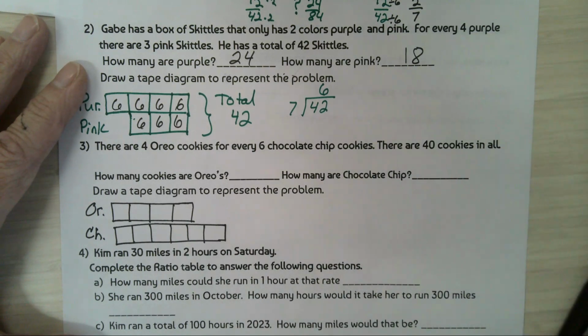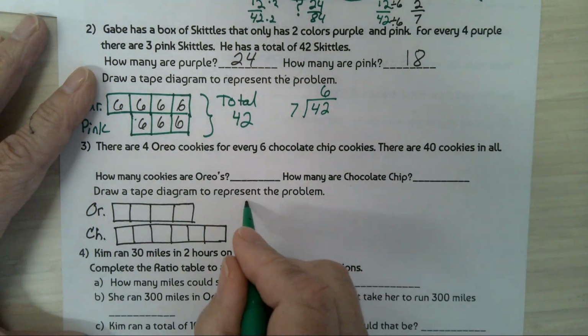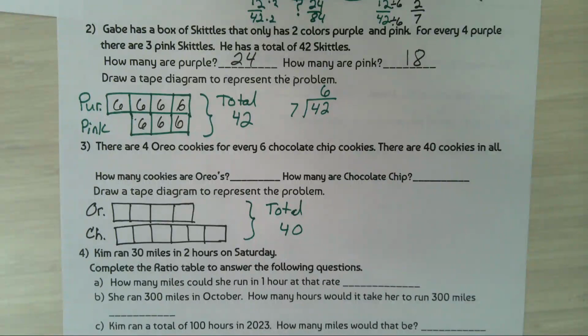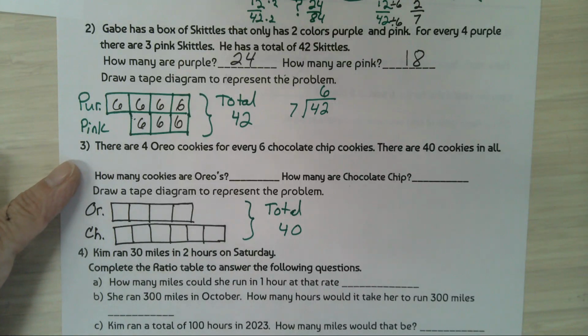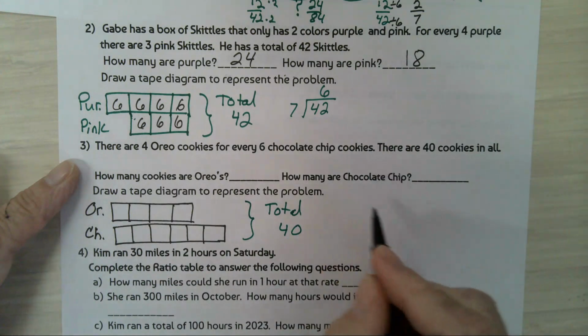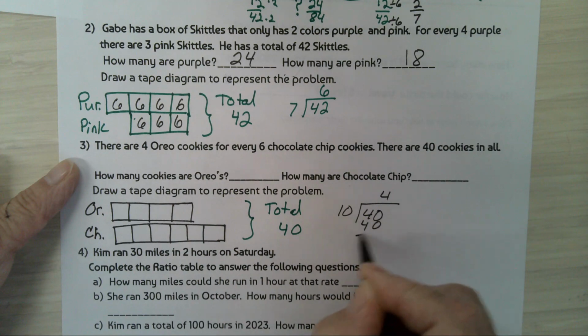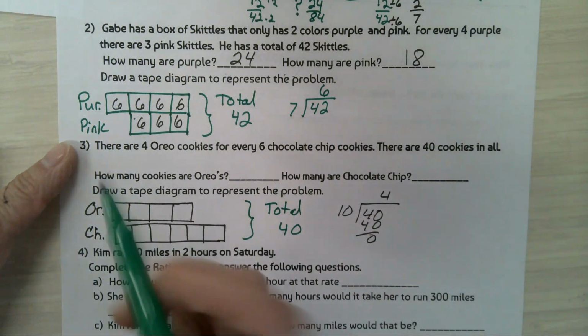Now, it tells us there are 40 cookies in all. So over here, how many cookies are there? 40. Now, what am I going to do in this problem here, Katya, to figure out what goes into each box? How many boxes do we have drawn here? 10. So you're going to take the total, 40, and divide it by the total number of boxes, 10, and a 4 is going to go into each box. So put a 4 in each box.